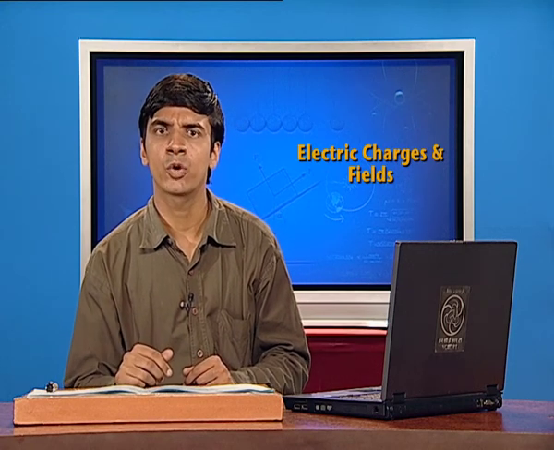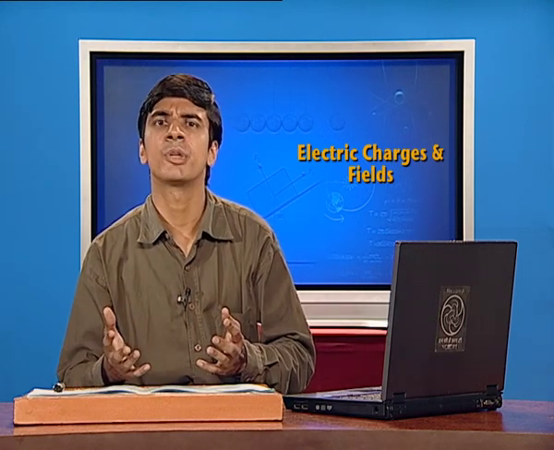So, if I denote the surface charge density by say sigma, then sigma will be delta Q upon delta S, where delta S is the surface charge element. Actually delta S is the surface element, but since the charges are taken into consideration, I call it surface charge element.